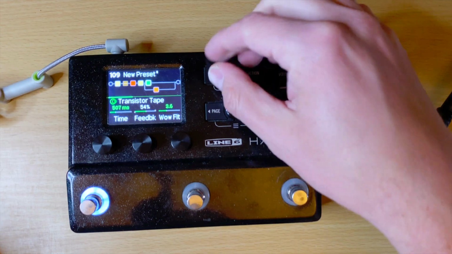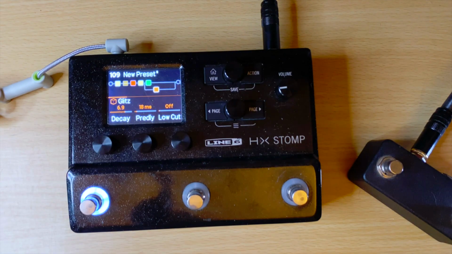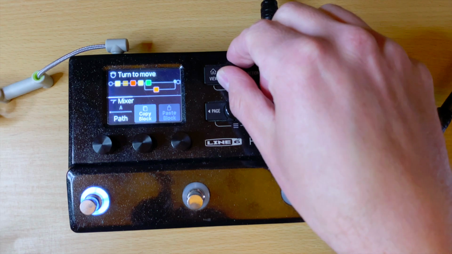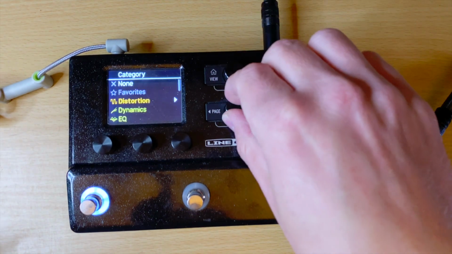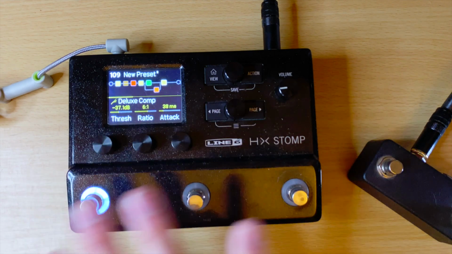So now we have the delay and the reverb on two different paths so they don't go into each other. I don't want the delay going into the reverb or the reverb going into the delay in this case, for example. And then they'll join back together right here. So then I can also add something else after that if I want. It just depends on how you want to arrange your presets. Does that make sense? So that's all about how to arrange the blocks.